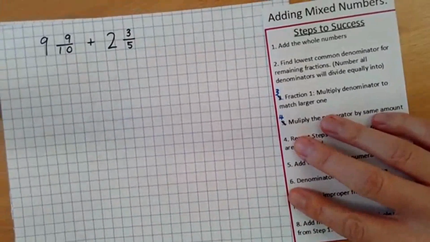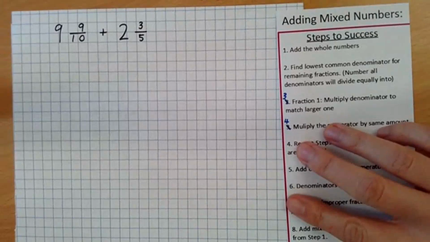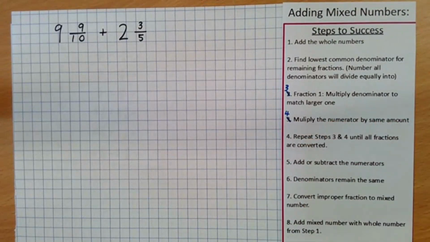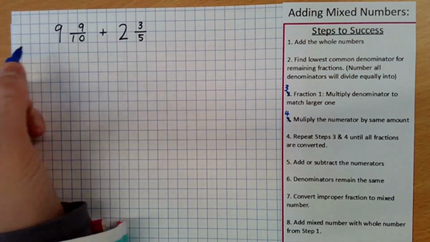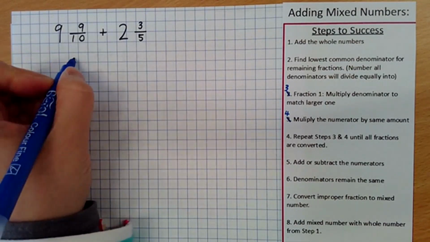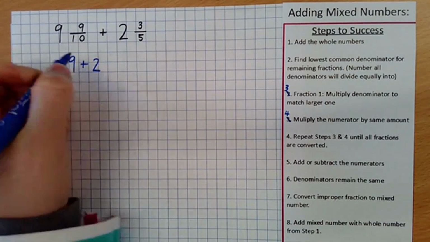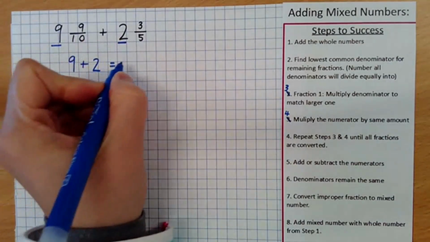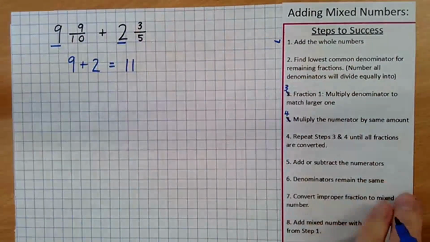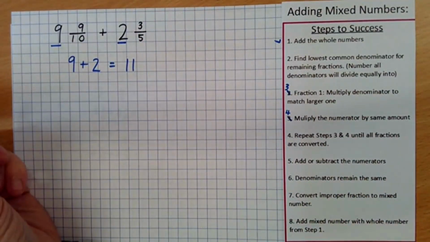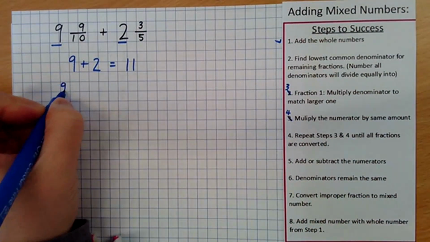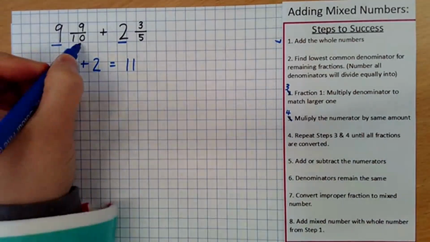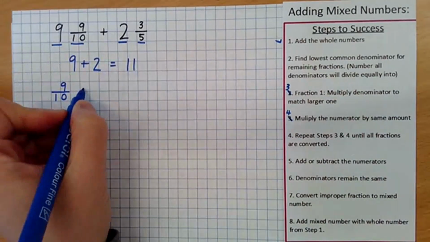Okay, let's try one more. I have, can you see that? I have 9 9/10 plus 2 3/5. What's the first step? So can you tell me the whole numbers? 9 plus 2. Great. Equals 11. Fantastic. What's the second step? Yeah, I'm going to write down the 2 fractions that are left, 9/10 and 3/5.